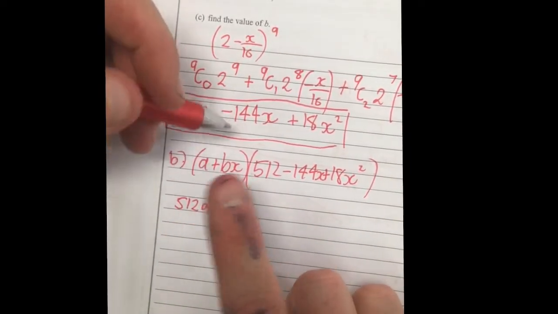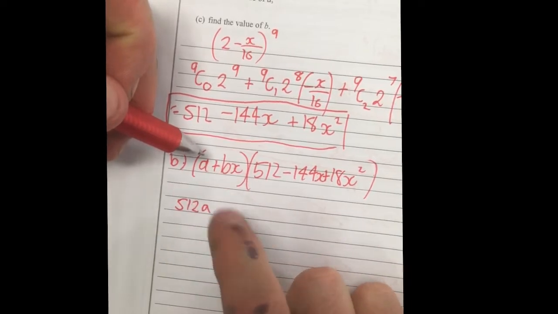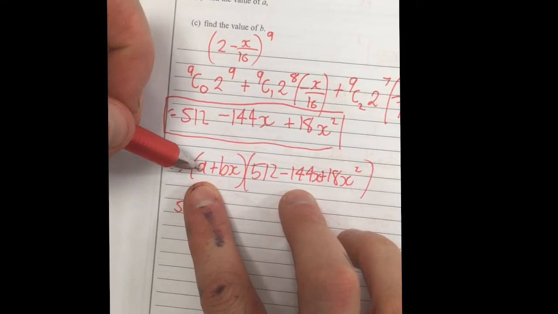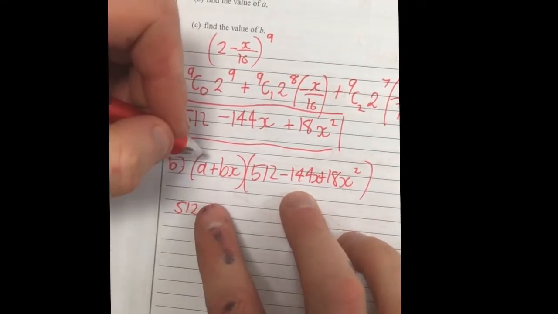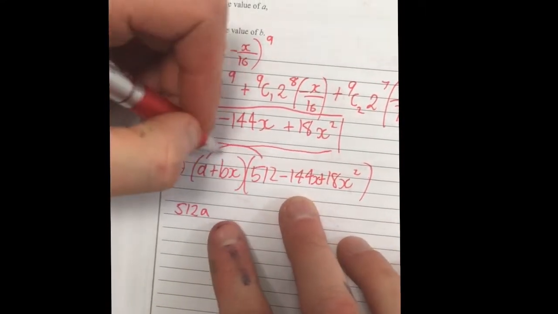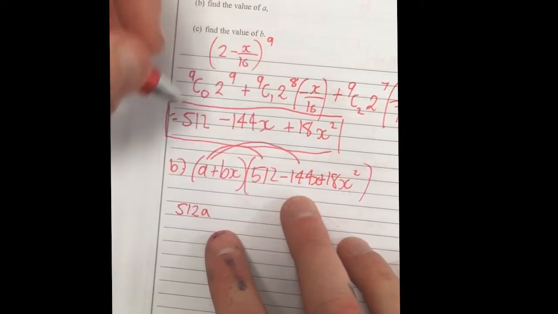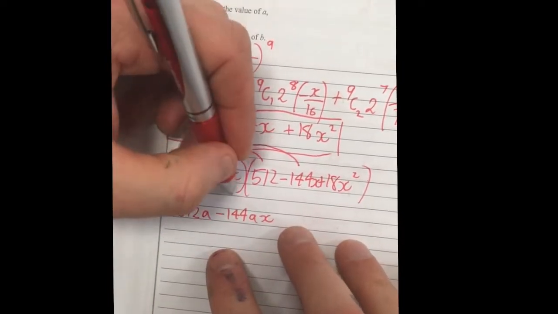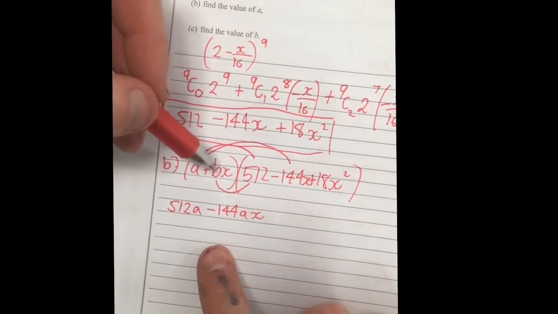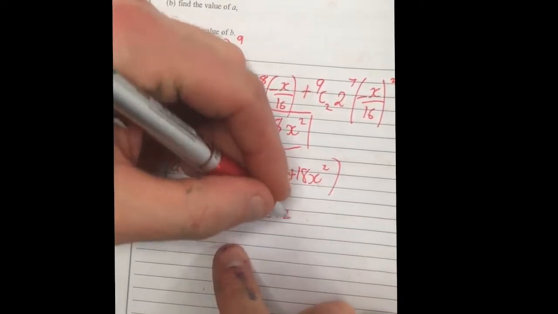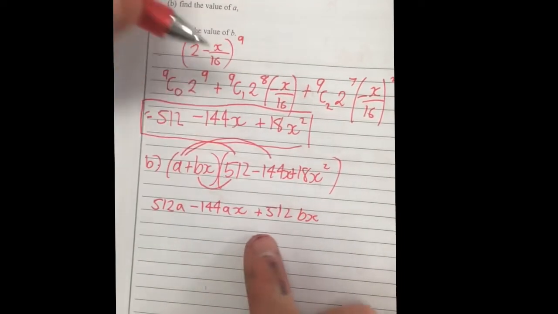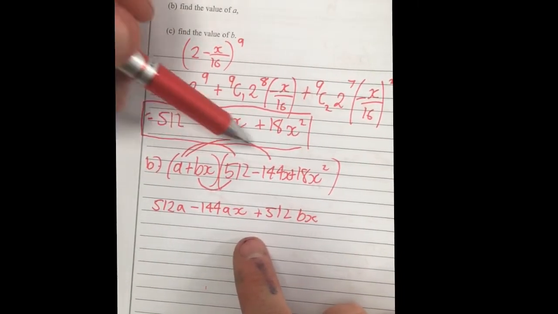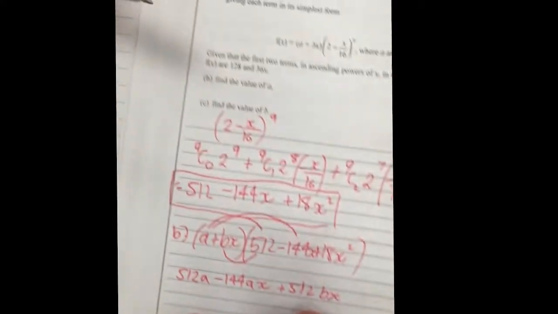Then we're going to get A times 144. What am I doing? So I've done this. Now I'm going to do A times 144x, so we get minus 144 AX, and then we're going to do BX times 512, so plus 512 BX. Any more than that, and we're going to start getting squared terms, so we don't need to expand anymore. That's our expansion.